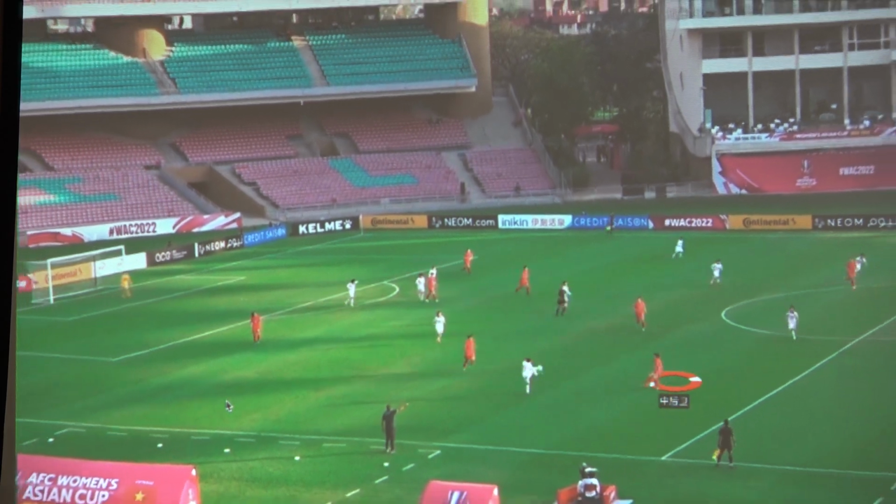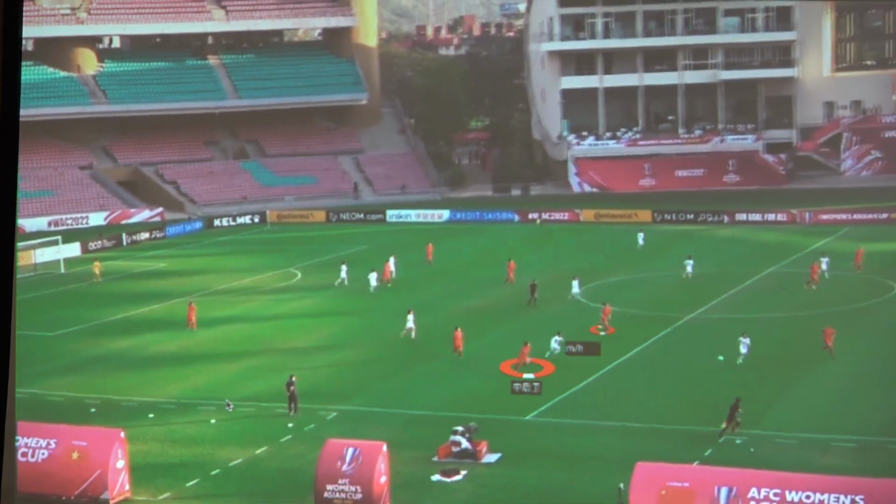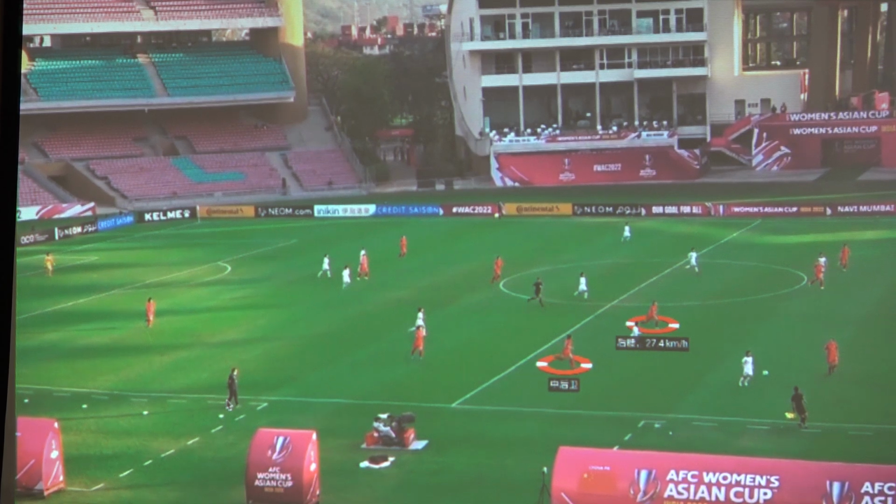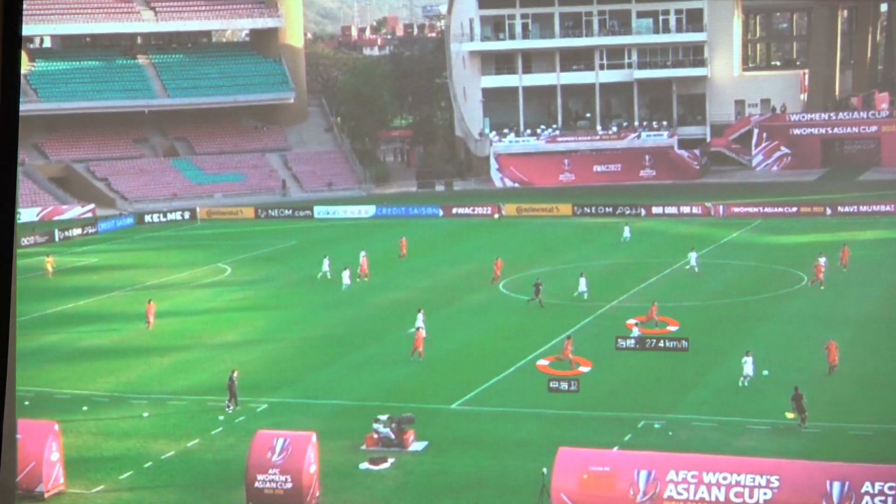This is the center back. And this highlighted one was the defensive midfielder.